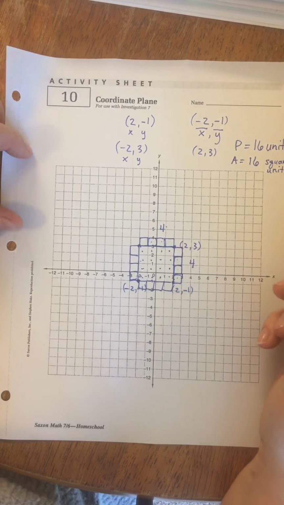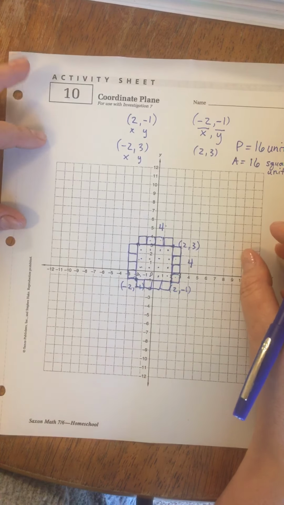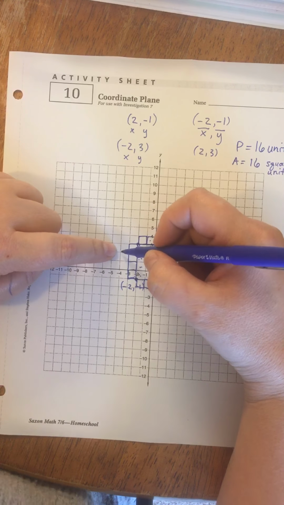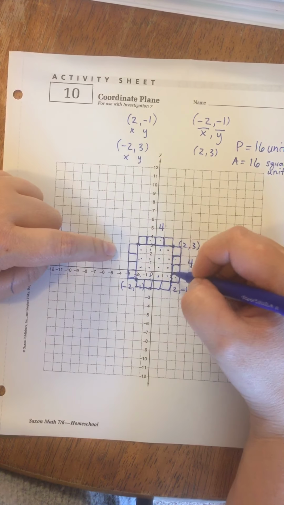The vertices of a rectangle are located at, I wonder if we can use the same one, -4, 2, okay, 0, 2, nope, it falls in. Let's get an extra one. Okay, so for 8, now we're number 8. The vertices of a rectangle are located at.